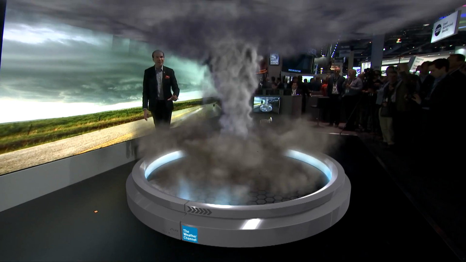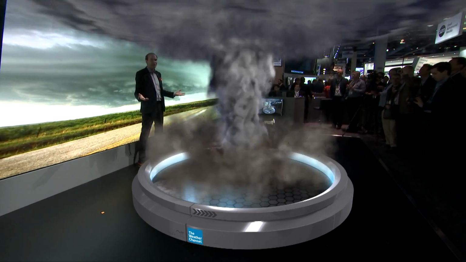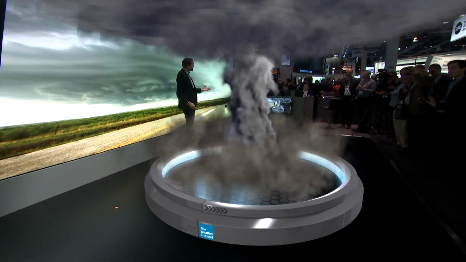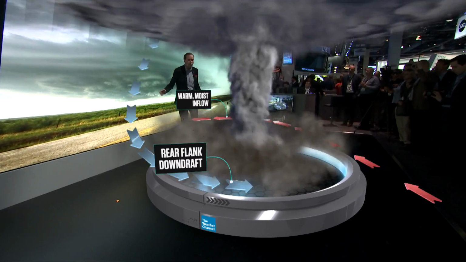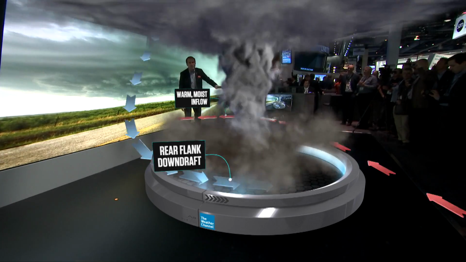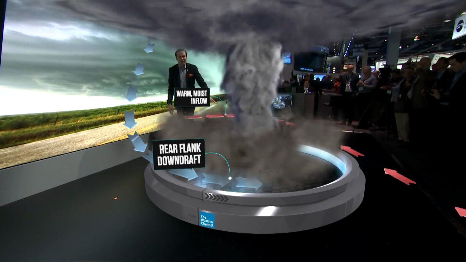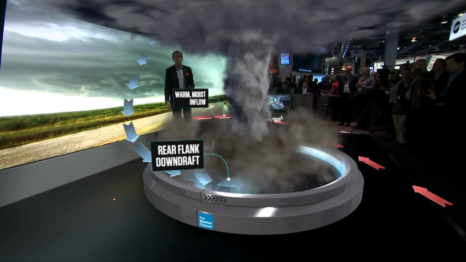So now we have the tornado here in the studio. Now tornadoes are formed from these supercells, but it's a combination of events that are bringing them in. So we have that rear flank downdraft, that warm, moist air, creating that rotation that is giving you that funnel cloud that you see there coming from that supercell.